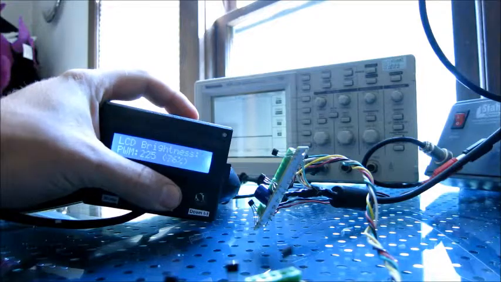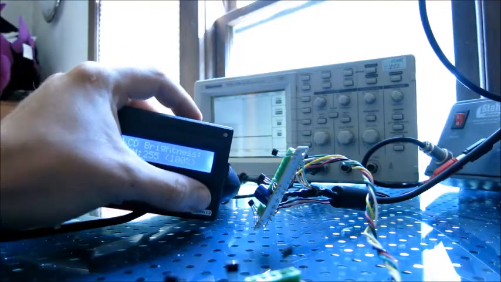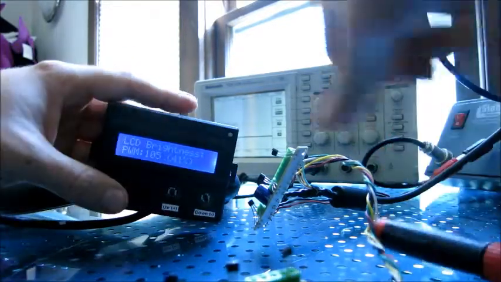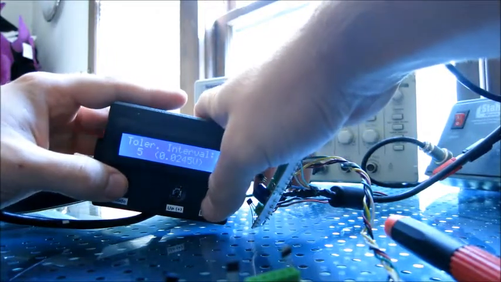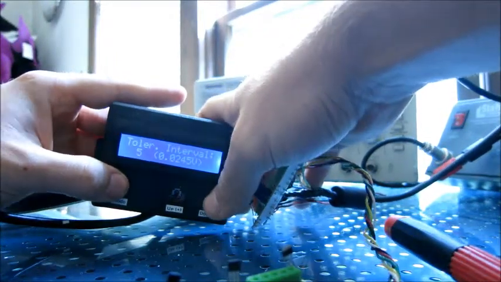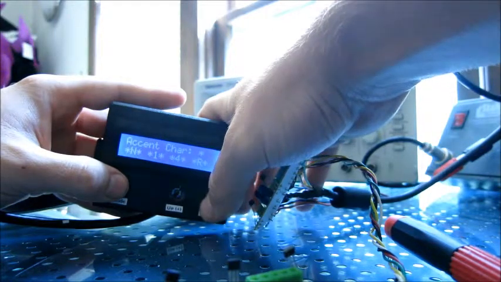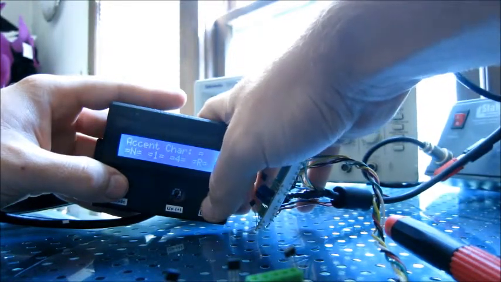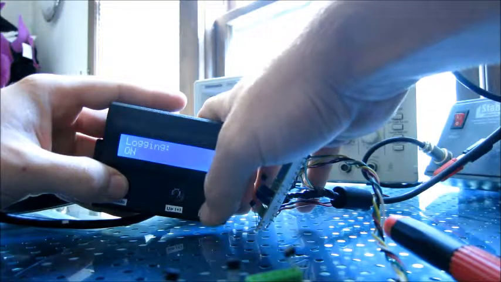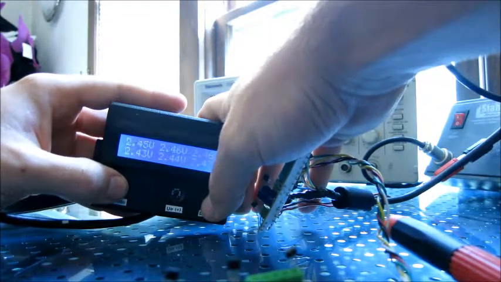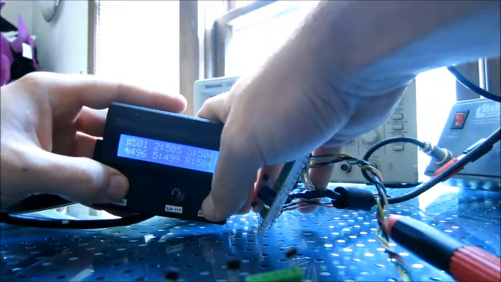Here I can set the brightness of my screen. Here's the interval the tolerance will change. I can change the accent character around the letter. I can turn logging on or off. Here's more of those pages.